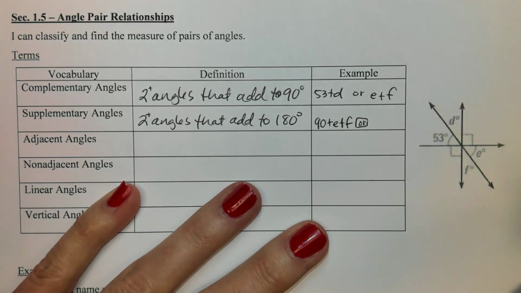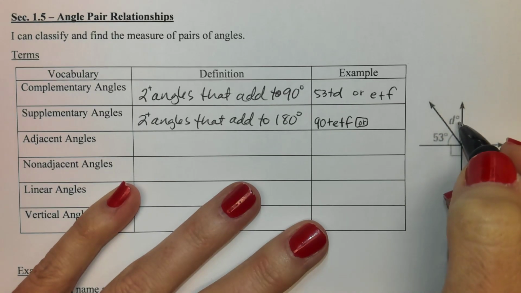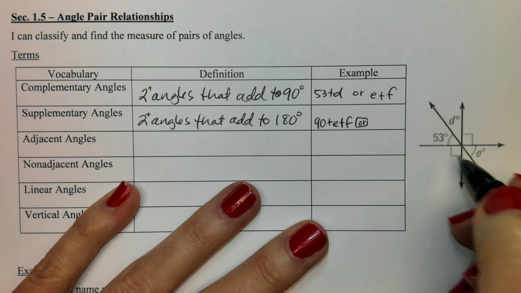So 1, 2, 3, all three of those will make 180. Or, we'll stick an or in there. We could also do D, 53 and 90. That could be another one.